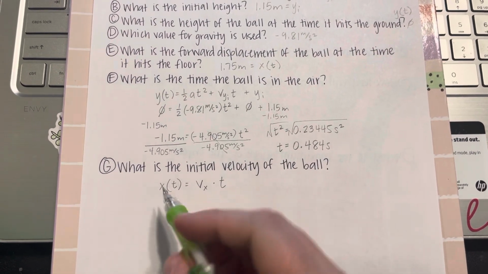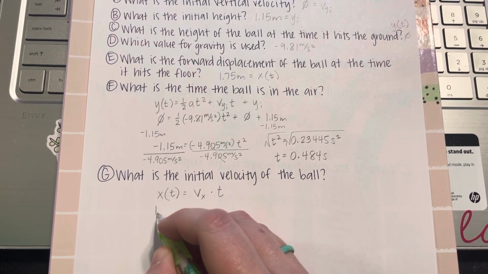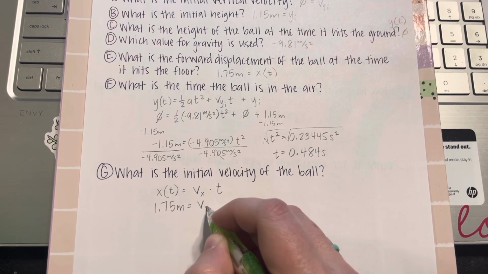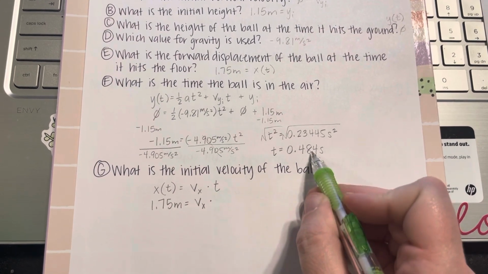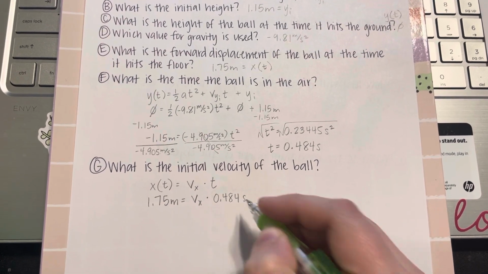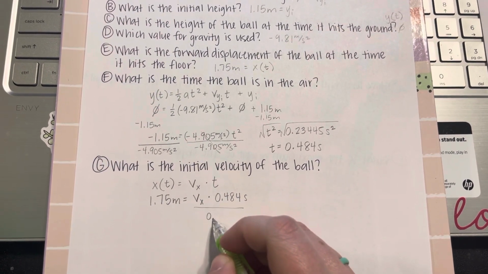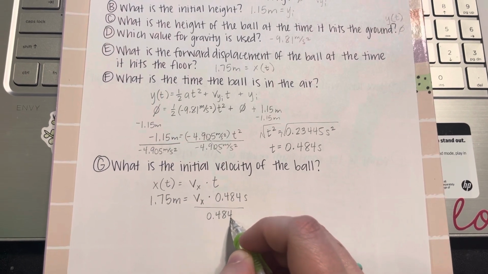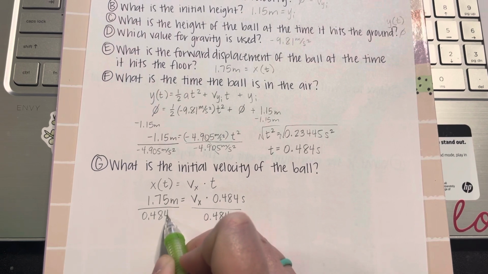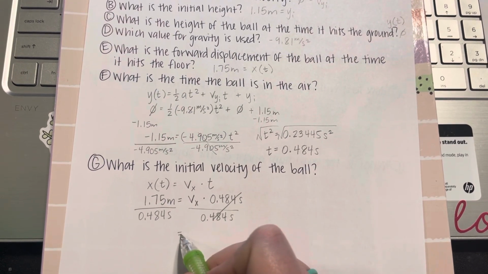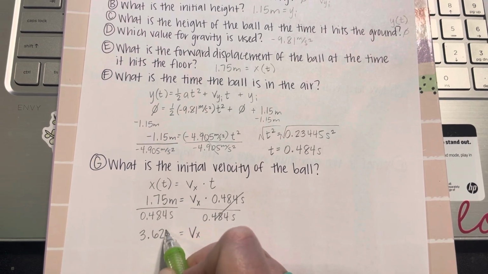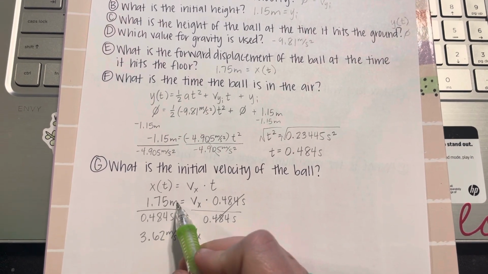Remember this is the how far, which we said was 1.75 meters, equals Vx, what I was trying to find, times t, which we just solved for. And the only thing that I have to do to figure out the velocity is divide both sides by 0.484 seconds. And you should get 3.62, and that unit is meters per second.